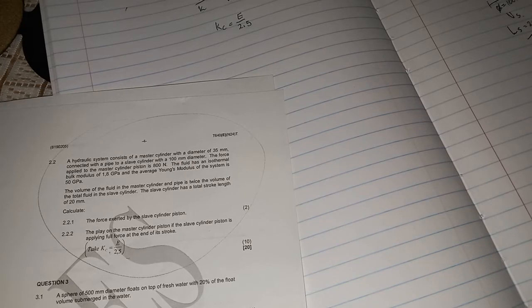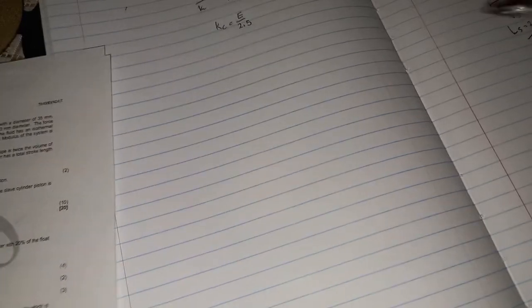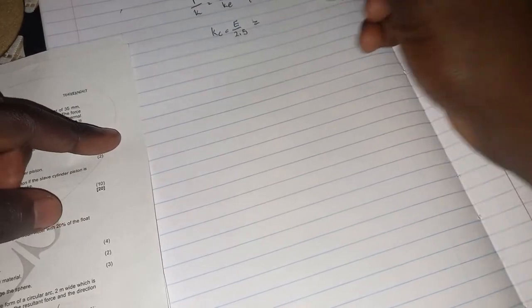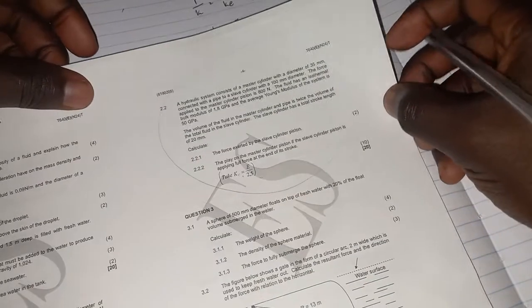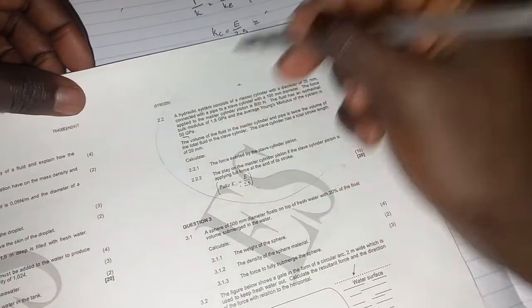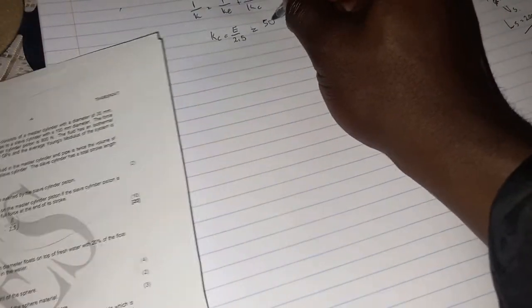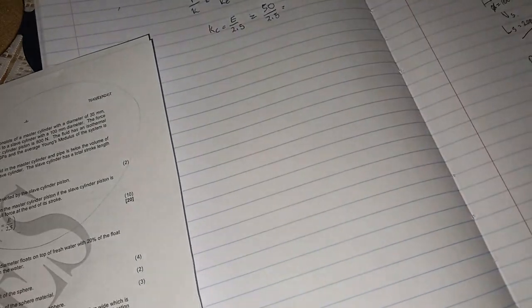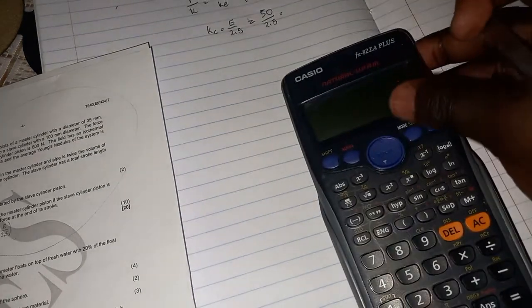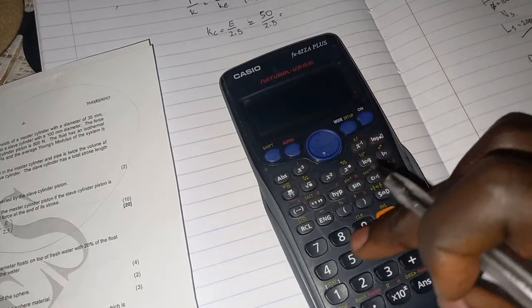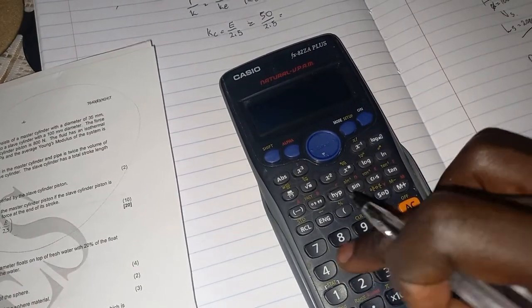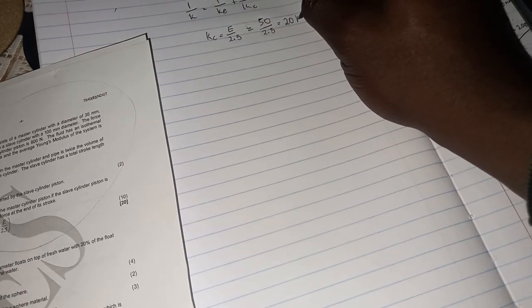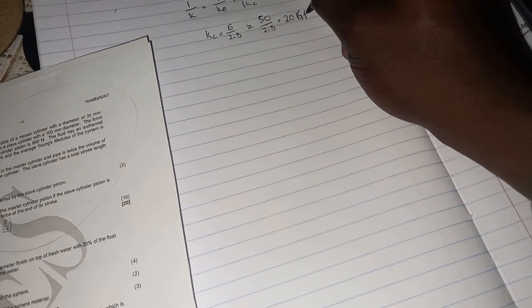So now the Young's modulus, it's 50. So it's going to be 50 divided by 2.5, which is equal to 20 gigapascal, right?